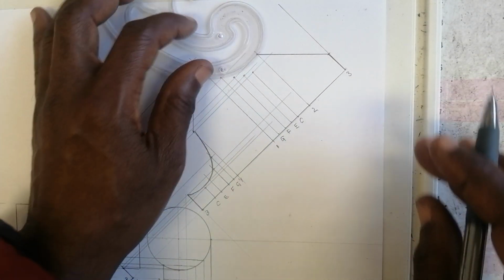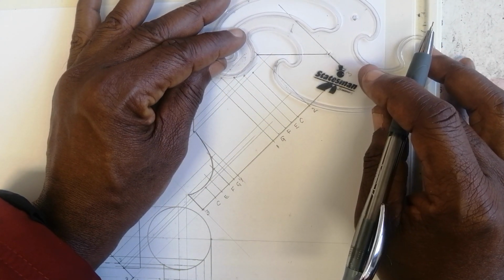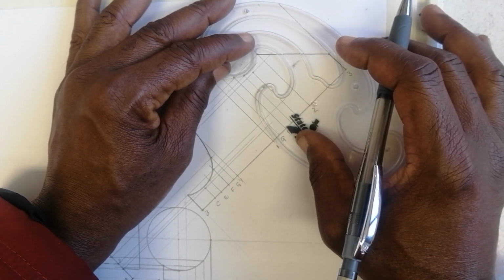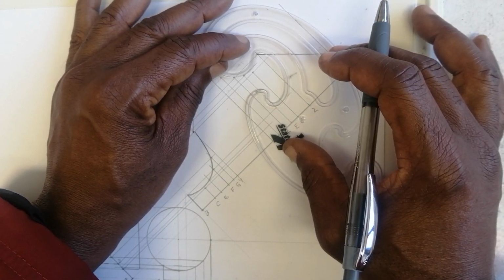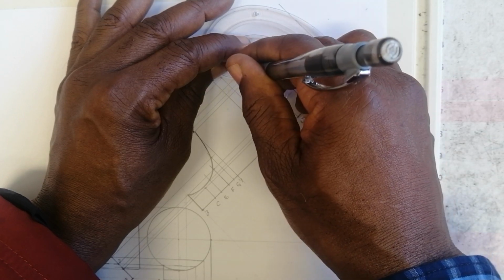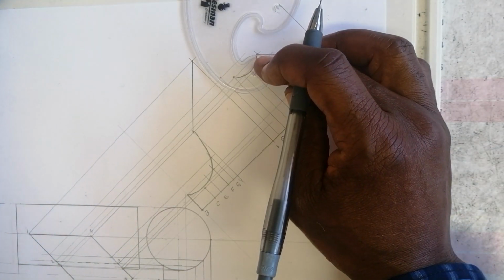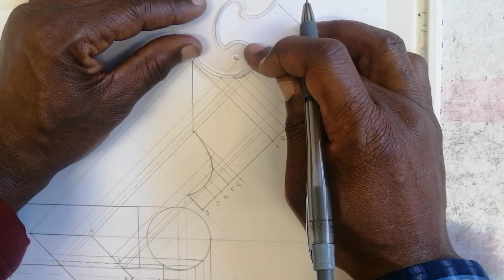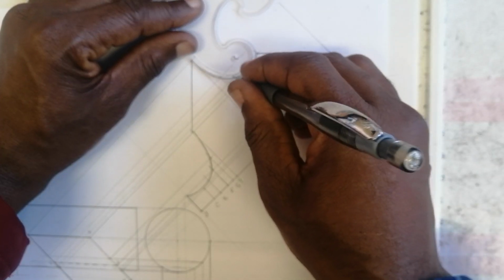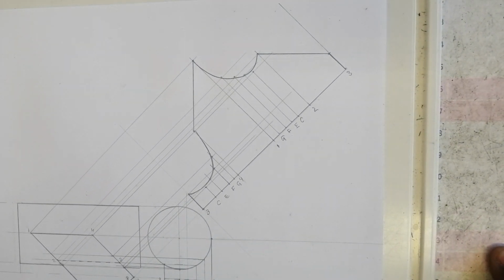Okay, now this side. Okay, so this is our development.